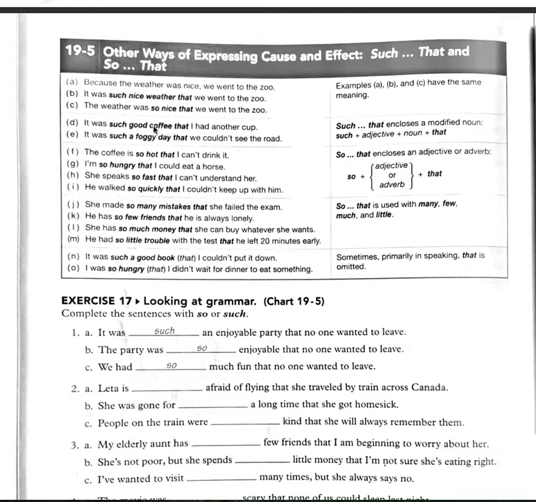Adjective, noun. Letter E. It was such a foggy day that we couldn't see the road. Such and that, and here we have foggy day. Okay? Foggy day is a modified noun. Adjective, noun. Such blank that encloses a modified noun. You have such plus adjective plus noun plus that. That's what we call a modified noun. A noun that has an adjective before it. Like good coffee, foggy day, nice weather. Okay? Those are modified nouns.